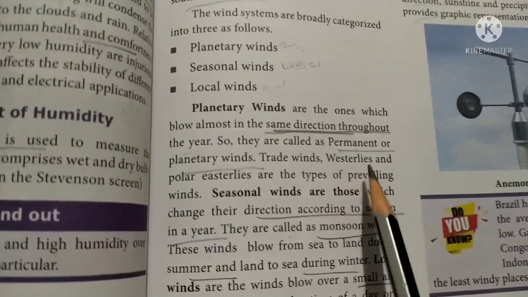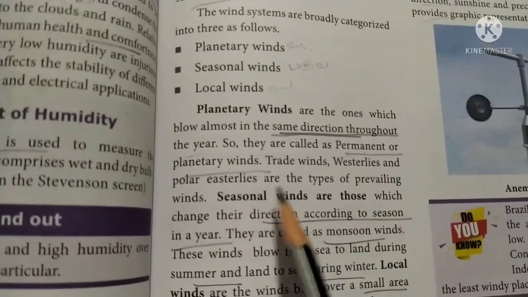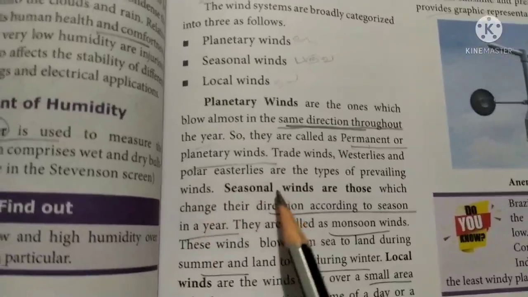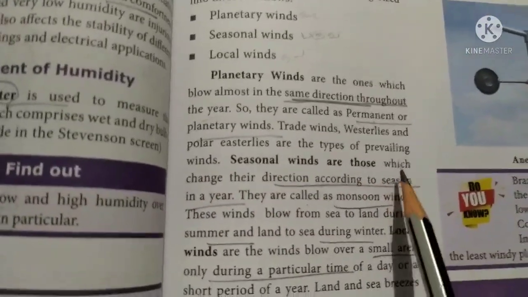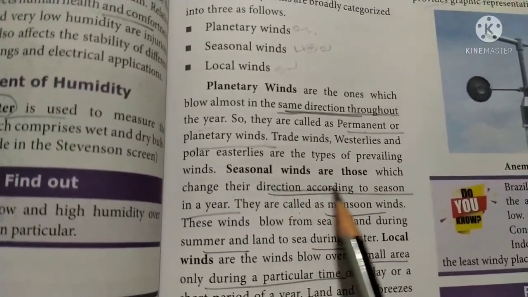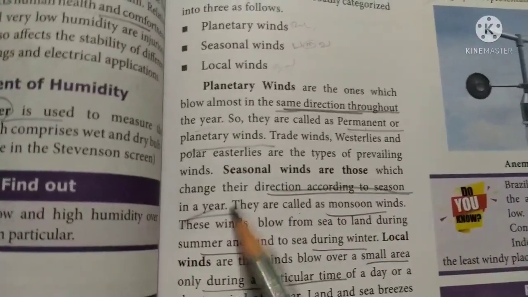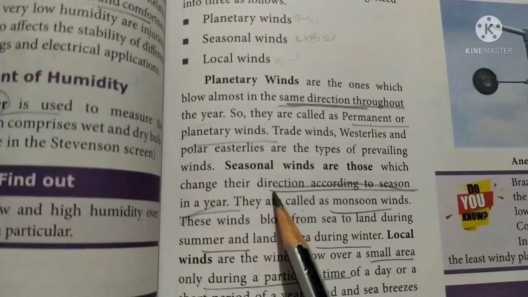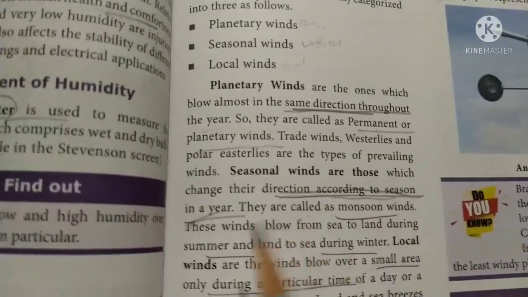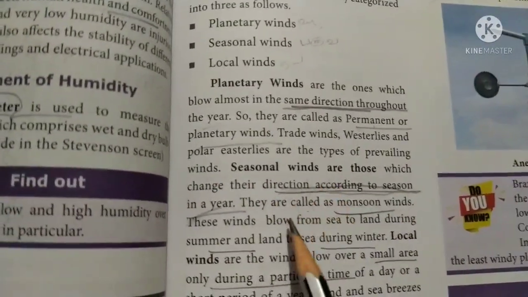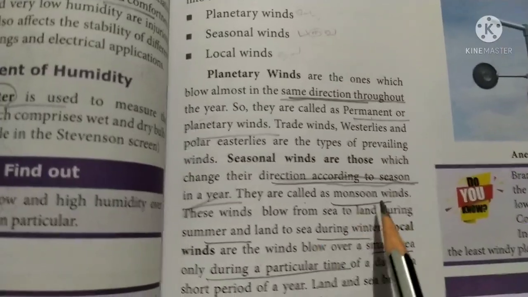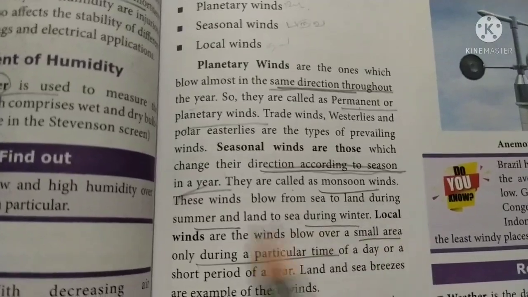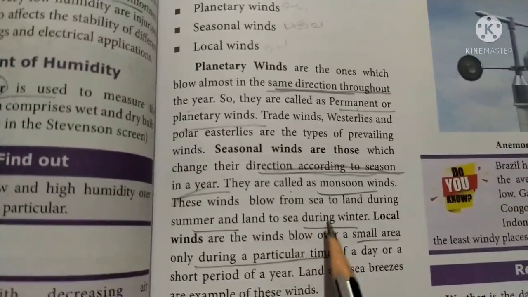Trade winds, westerlies and polar easterlies are the types of prevailing winds. Seasonal winds are those which change the direction according to the season in a year. So seasonal wind means it will change the direction according to the season. That is called seasonal winds. They are also called monsoon winds. And these winds blow from sea to land during the summer and land to sea during winter.